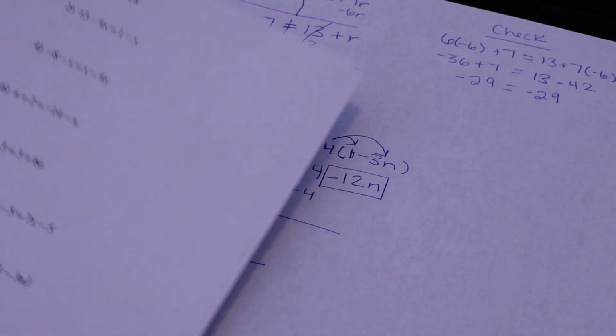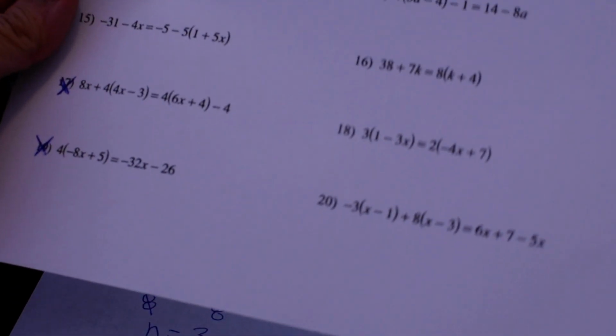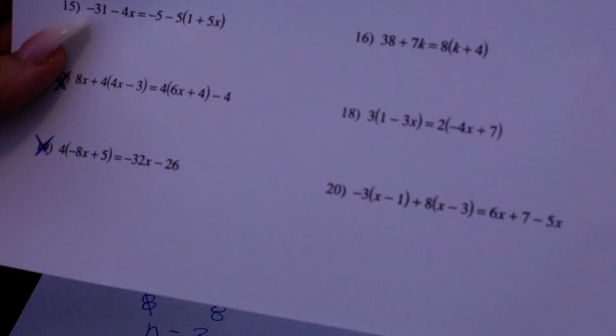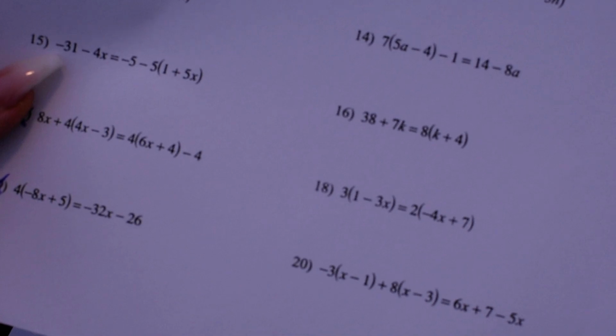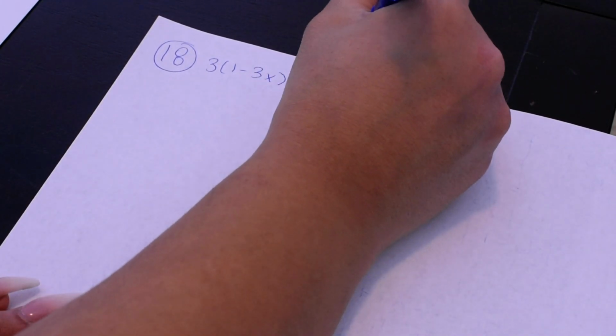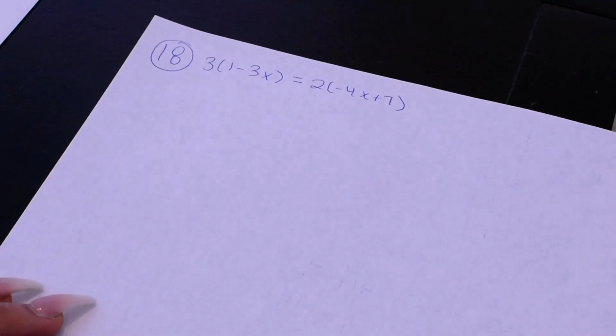All right. So we did 1. We did 12. So let me do 18. There's 2 parentheses in that one. So that was kind of fun. 18. I'm going to write it up here. 3 times (1 minus 3x) equals 2 times (negative 4x plus 7). Cool? All right. So using my handy dandy flow chart, it's going to help me.